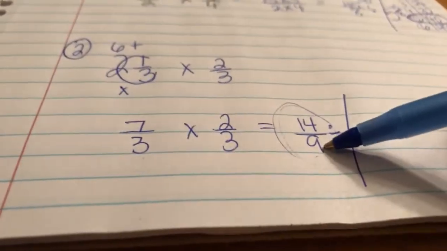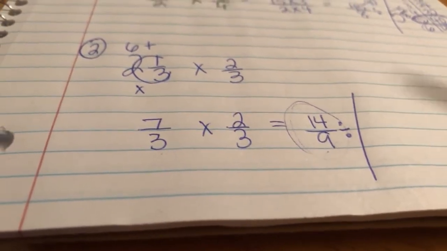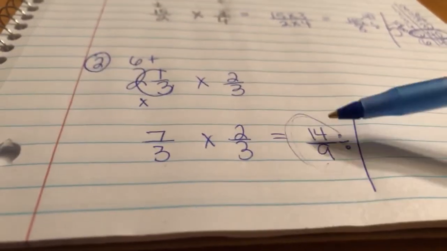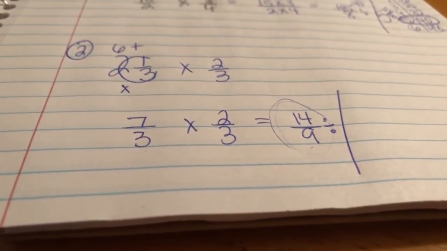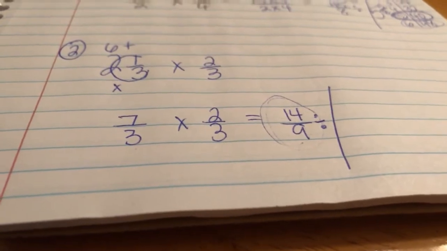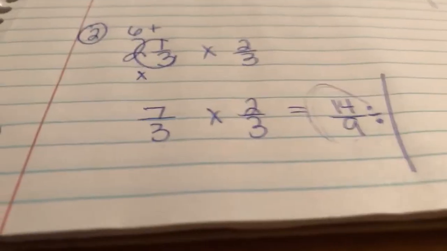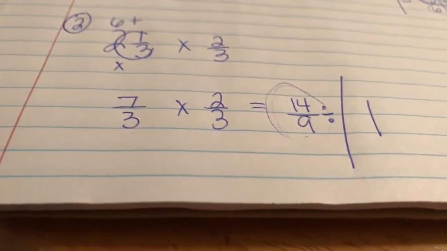See if you can figure out how many times 9 can go into 14. If you don't know, start making a list for 9. You can't go over 14. I only need to get to 14. I know that it's only going to go in one full time because 9 times 2 would get me to 18. 18 is already too big.